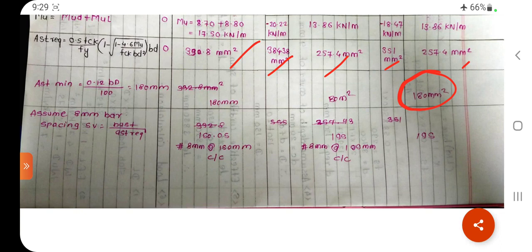Then we calculate the spacing. Now the spacing is equal to b into small ast divided by capital AST.